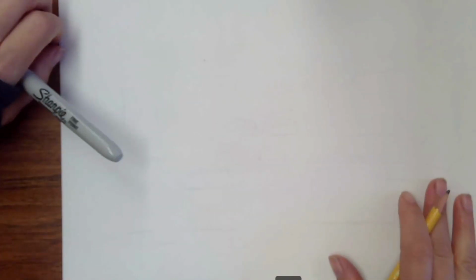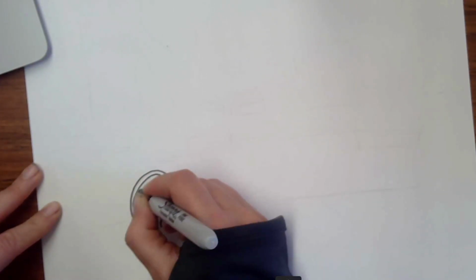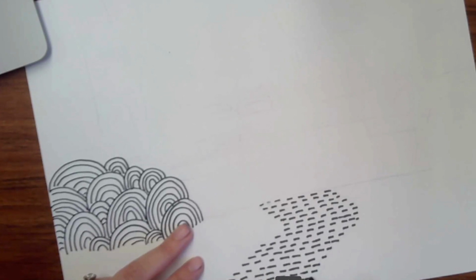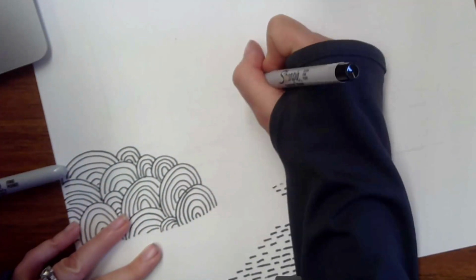So you are going to start with a white sheet of paper and a pencil. We want to start with a pencil so we can erase any mistakes and to lay out the image properly. So we are creating an image that is based on some aspect of our identity, person, place, or thing, and you are asked to create a line drawing. So you're going to show this just with lines.